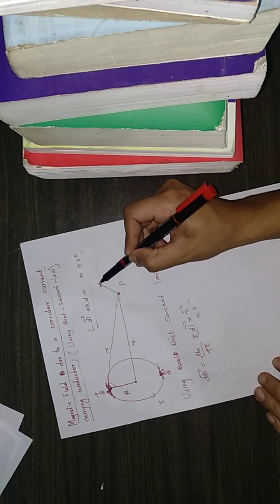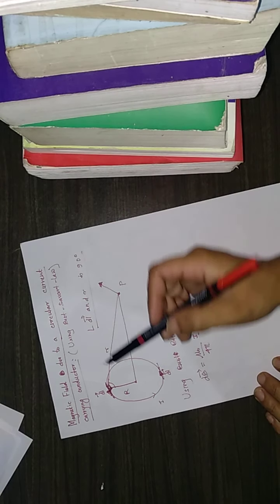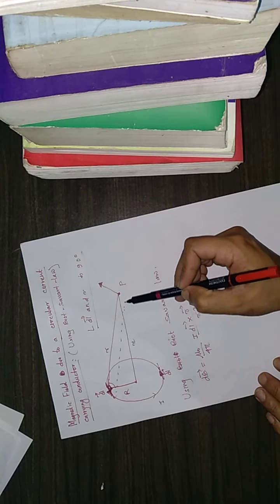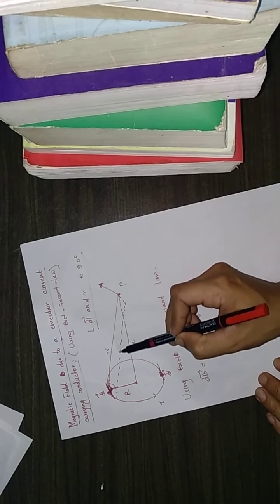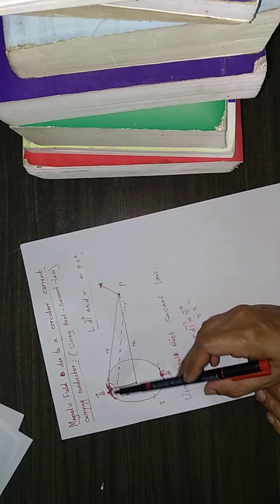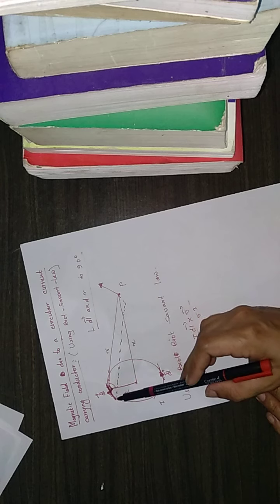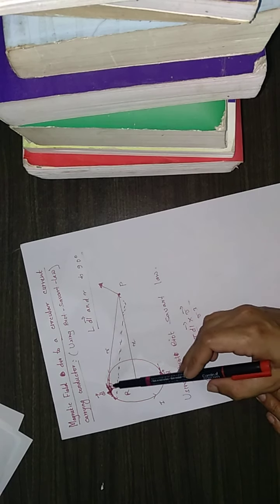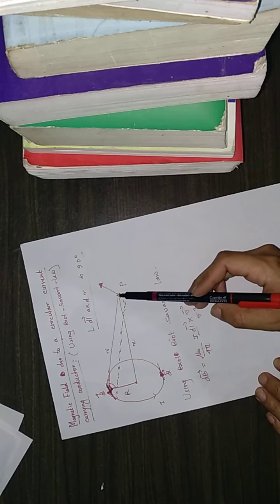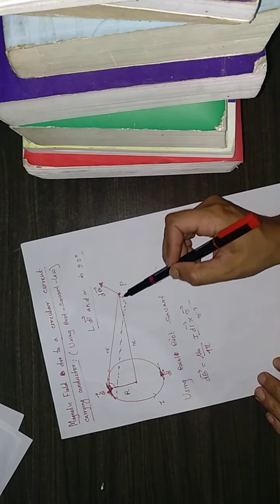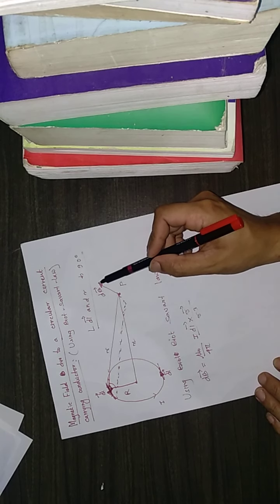I cannot show you with my right hand rule, but if you see closely, I make a plane using this dl element and r. In this plane the magnetic field should be perpendicular, so the perpendicular to the plane will be towards this direction.